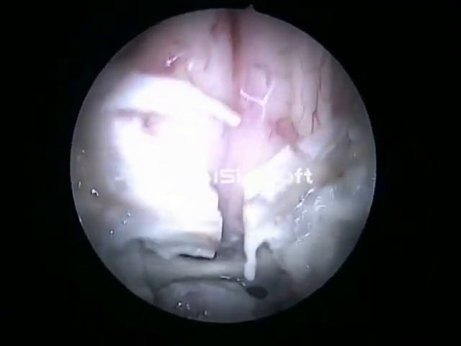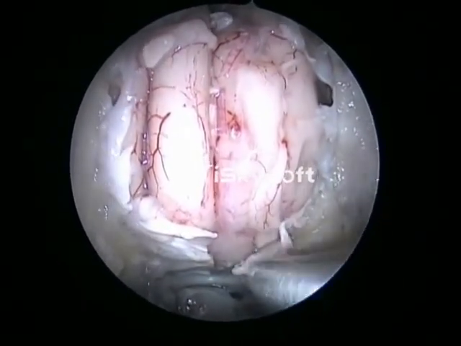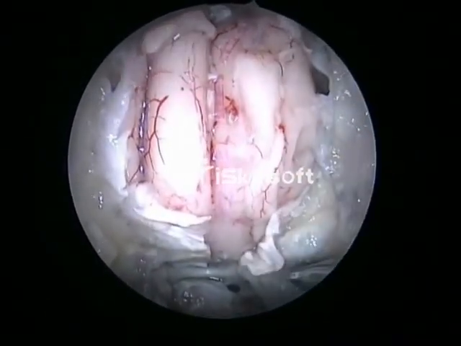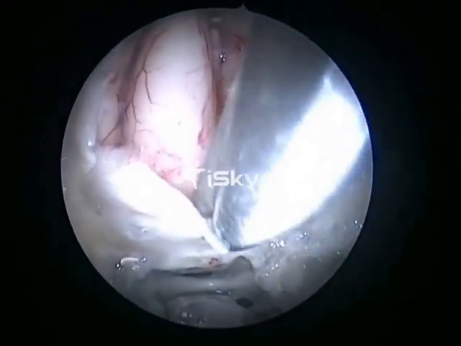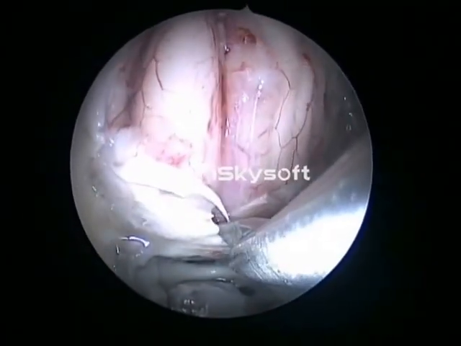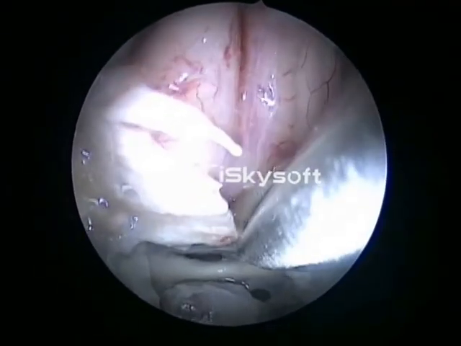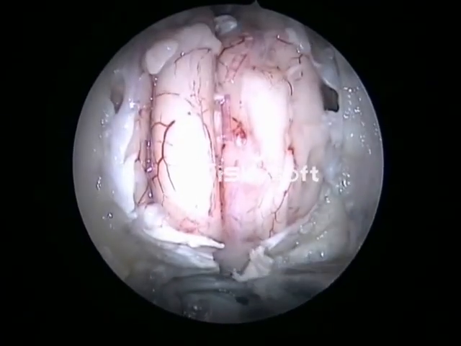Now the dura is being reflected over the orbital apex on both sides. A clear view of the olfactory bulb is seen. Dura is being reflected on the orbital apex.